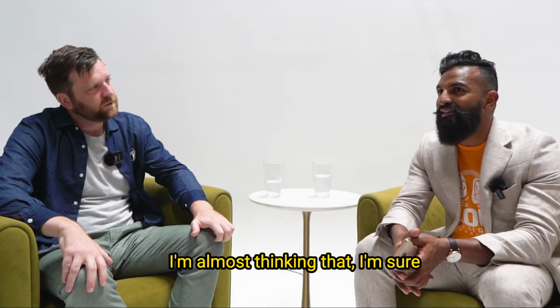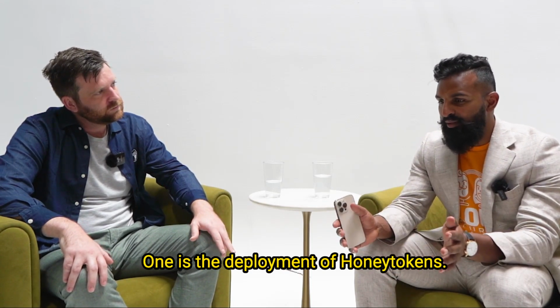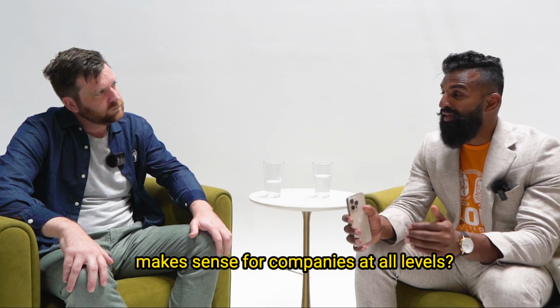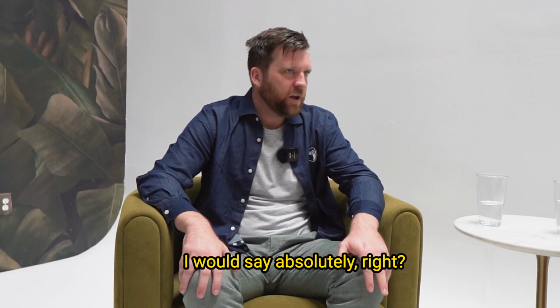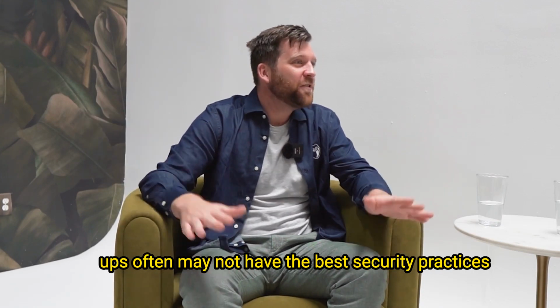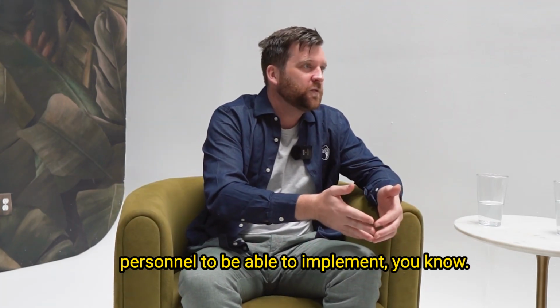Yeah, because I'm sure listeners are thinking about this as well. One is the deployment of Honeytokens. Is that practical, or is that something that makes sense for companies at all levels? I would say absolutely, right? Even in a startup? I would say absolutely in a startup, because startups often may not have the best security practices since they don't have the intelligence or the personnel to implement them.